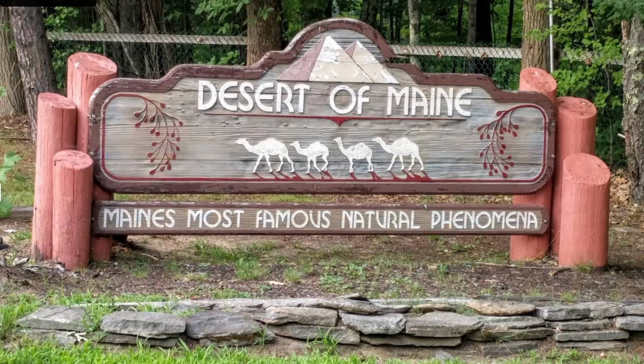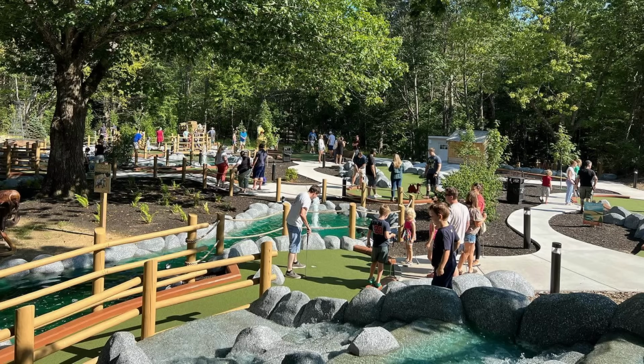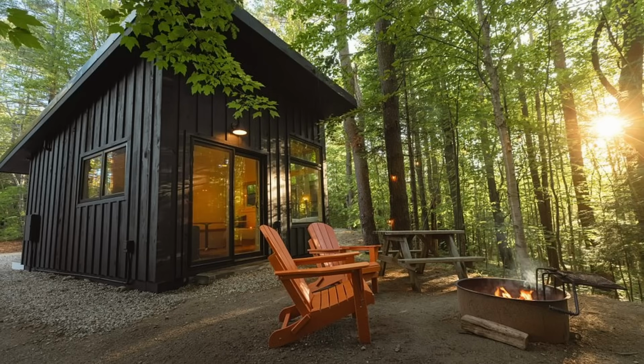And even though the Desert of Maine is not technically a desert since it gets too much rainfall, this Desert of Maine is by far the most visited out of the ones I have covered. The desert itself, of course, is a tourist attraction, even featuring a statue of a camel, but there is also a mini golf course and ice cream shop, and cabins if you want to stay at the dunes.